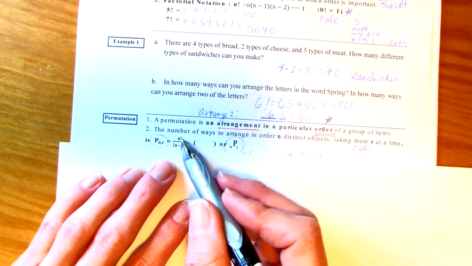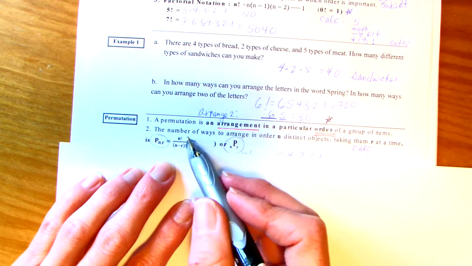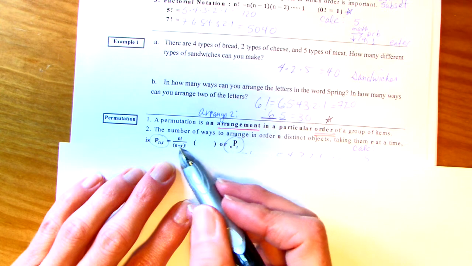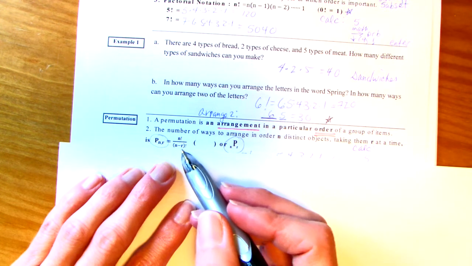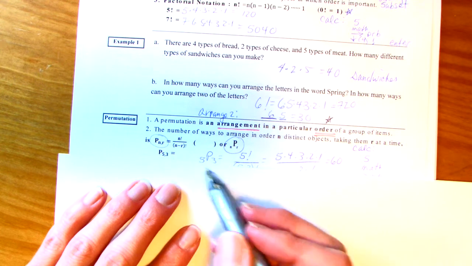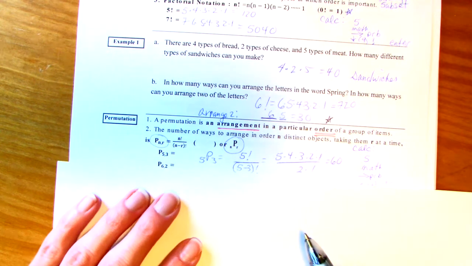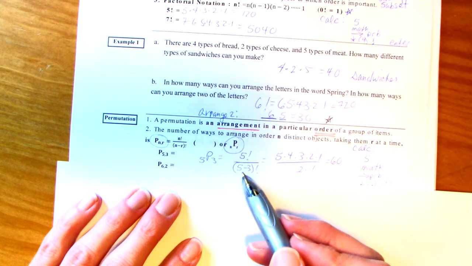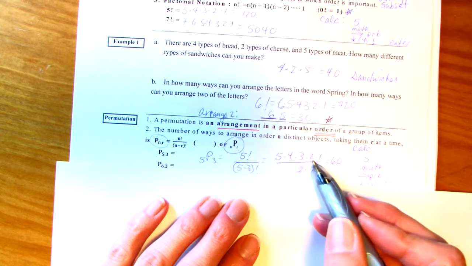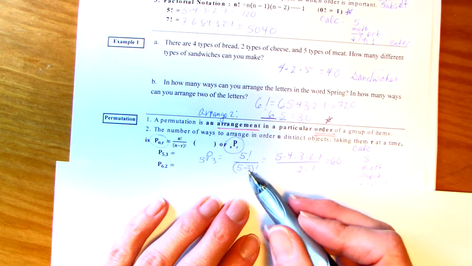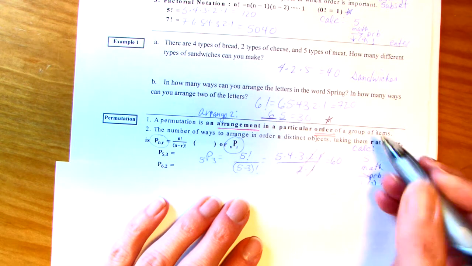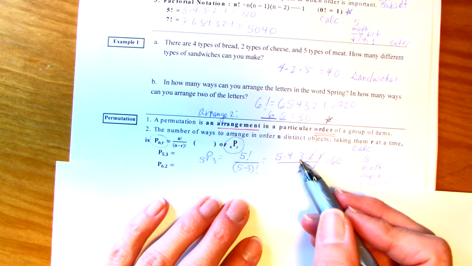So the formula is n factorial, that's your whole amount of letters, like the word spring, over n minus r factorial. So r would be the subset. In order to do 5P3, you're going to take 5 factorial over 5 minus 3 factorial. Well, 5 factorial is 5 times 4 times 3 times 2 times 1. 5 minus 3 is 2. 2 factorial is 2 times 1. And these cancel. So 5 times 4 times 3 is 60.